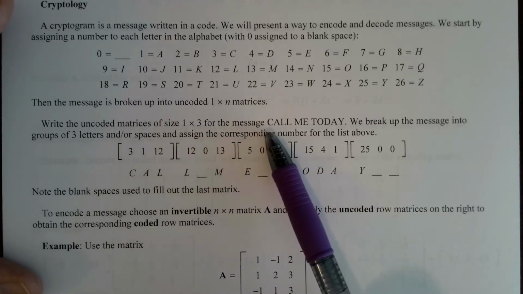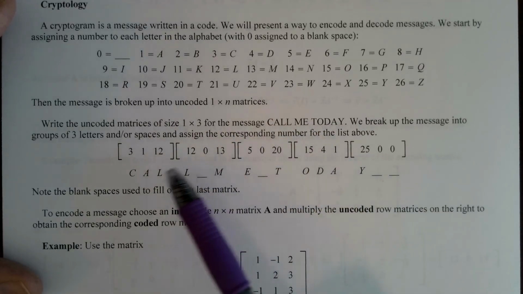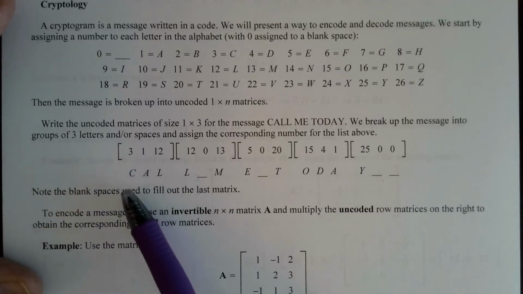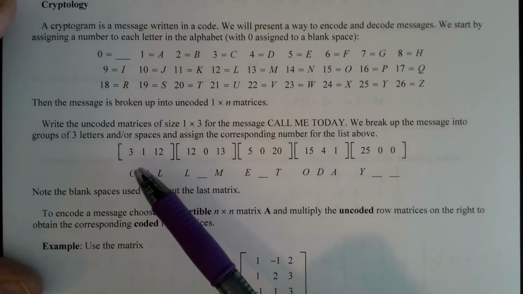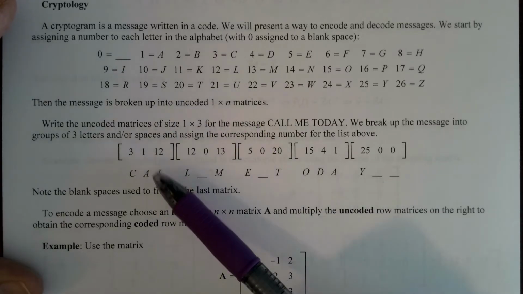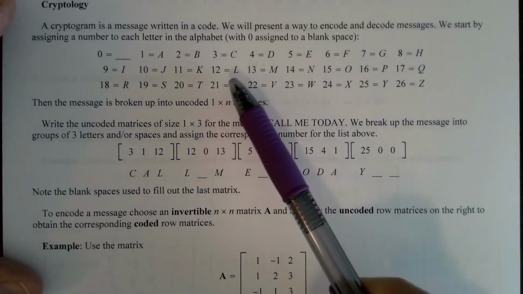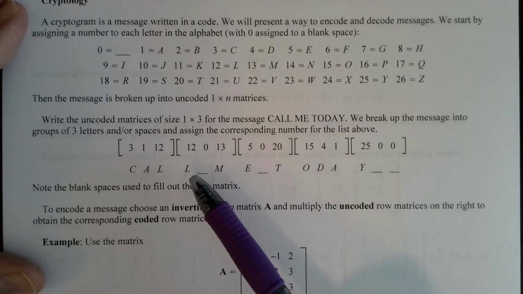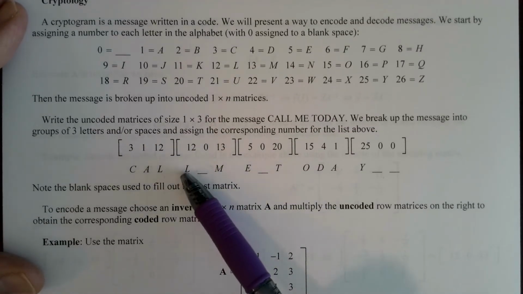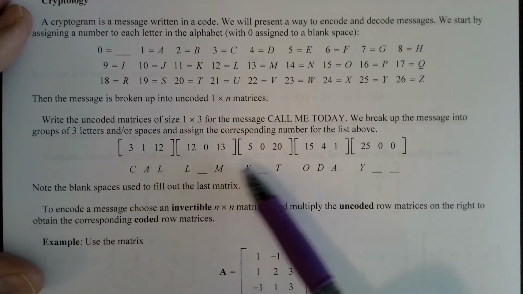So we're going to take this message, call me today, and break it up into groups of 3 letters. For each letter, we'll assign the corresponding number. So C is 3, A is 1, L is 12, and that gives me my first block. Then I've continued over to the L at the end of call, with a space, and then me.